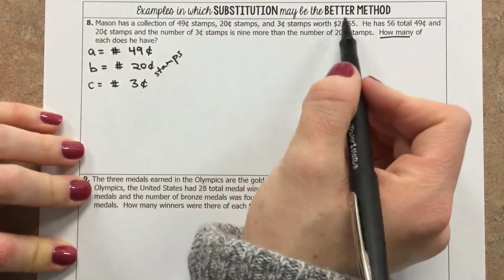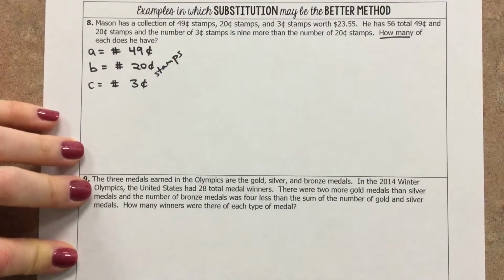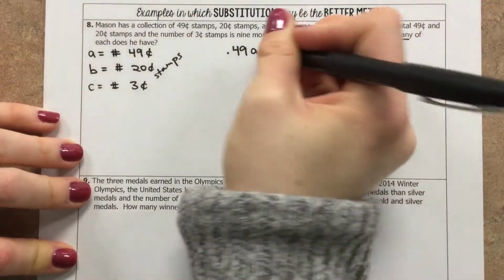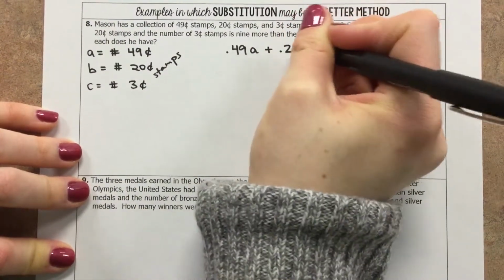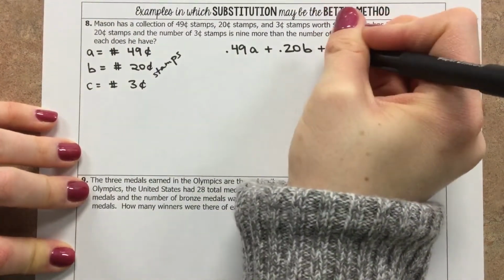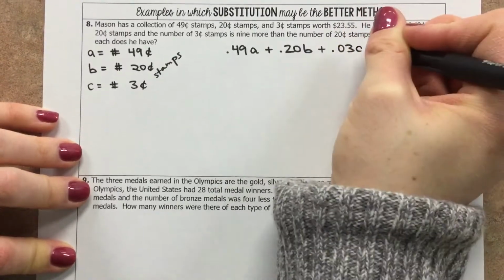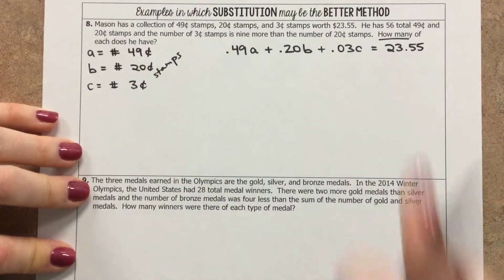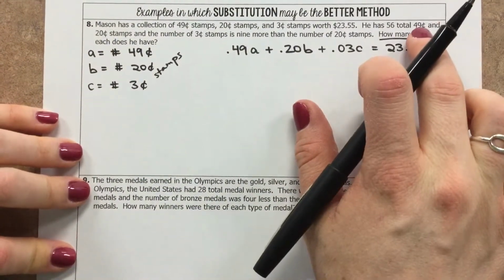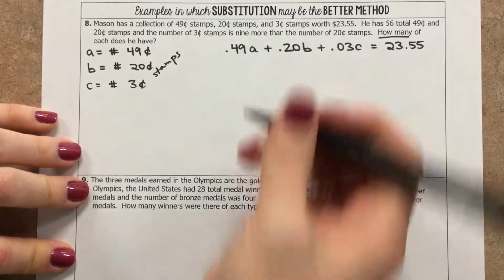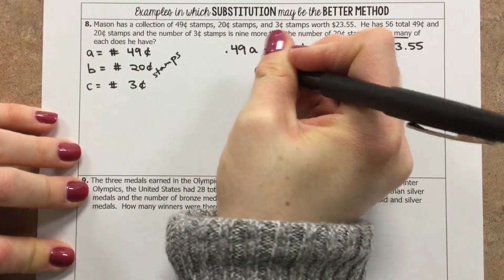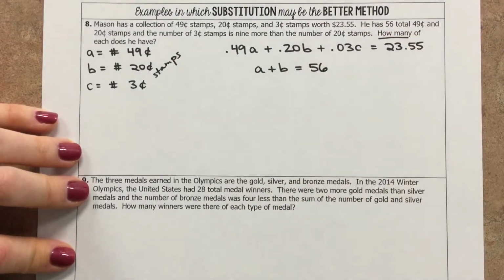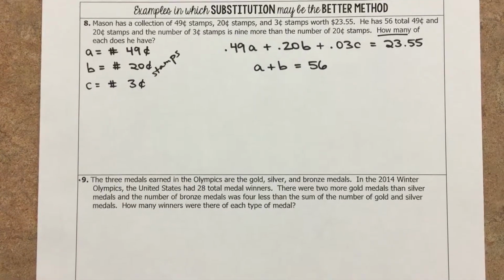So he has a total collection worth $23.55. So 49 cents times the total number plus 20 cents times that total number plus 3 cents times that total number comes out to be $23.55. Next, it says he has 56 total 49-cent and 20-cent stamps. So just the 49-cent and the 20-cent stamps, when you combine those, there are 56 of them. So that equation mentions nothing about the 3-cent stamps.